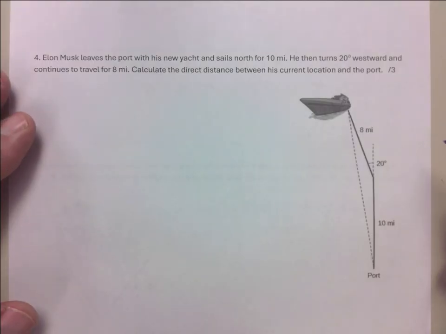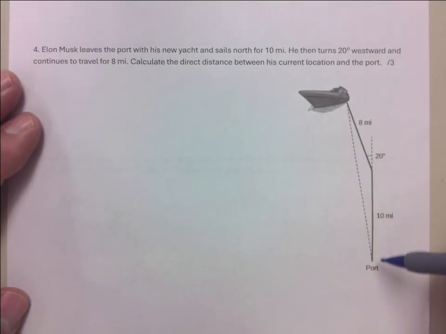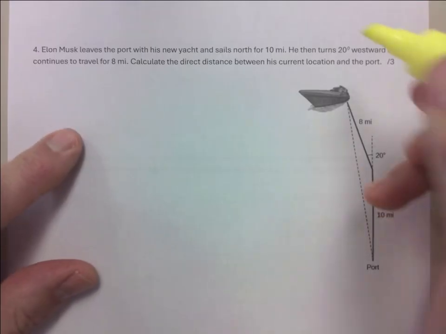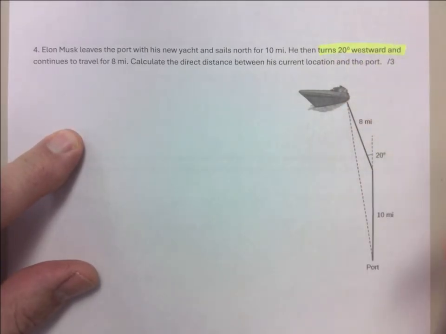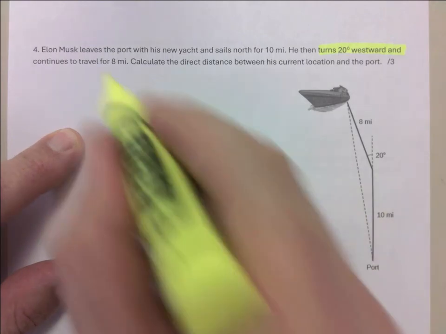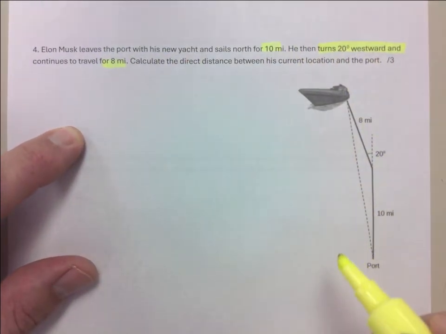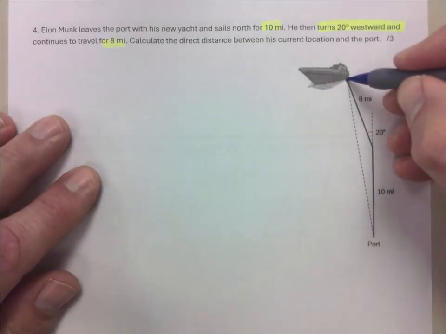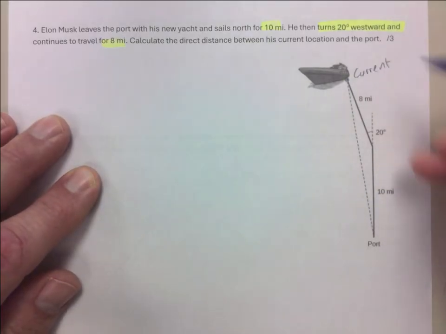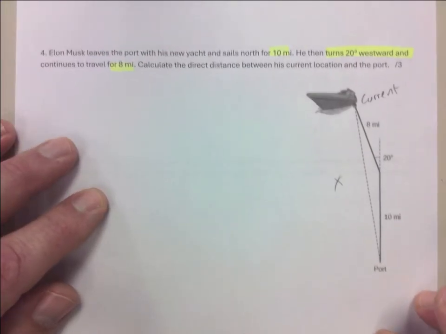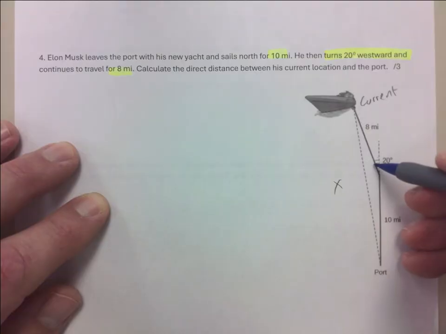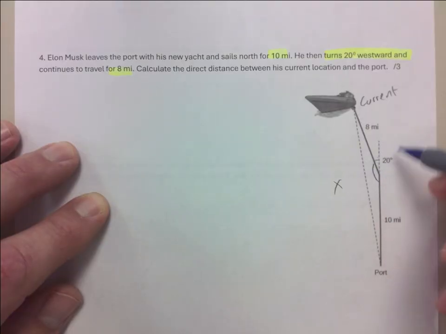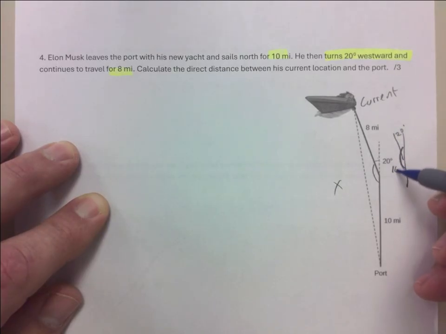Elon Musk here bought a new yacht, goes north for 10 miles. Then, watch this, you need to look at the diagram, right? If you're not sure what's happening, turns 20 degrees westward and continues to travel for 8 miles. Okay? Calculate the direct distance between his current point and the port. So this is the current and the port. So we want this right there. And if this is 20, what is this inside here? There's a straight line there, right? Think about it. Okay, if this is 20, then this is 160.